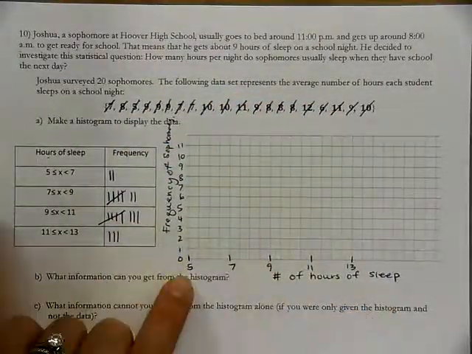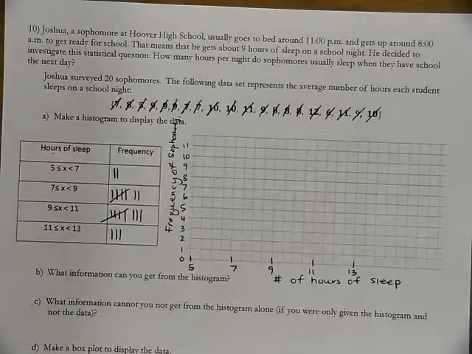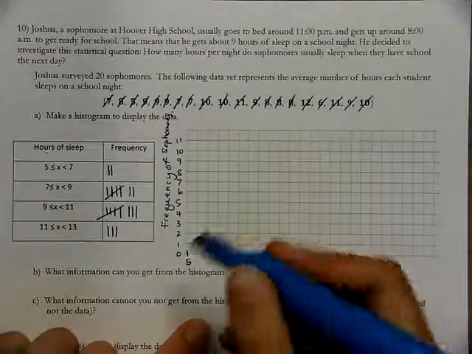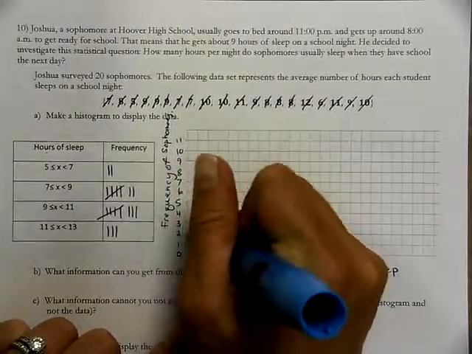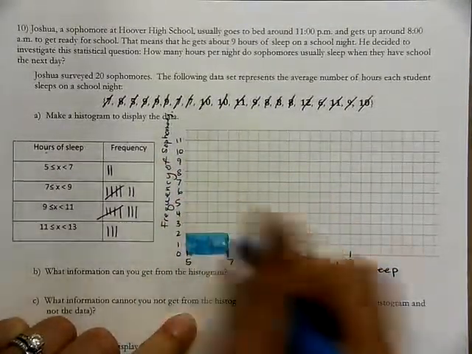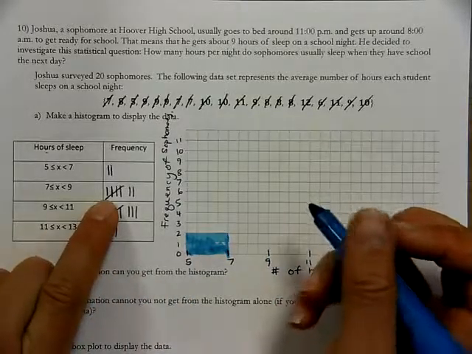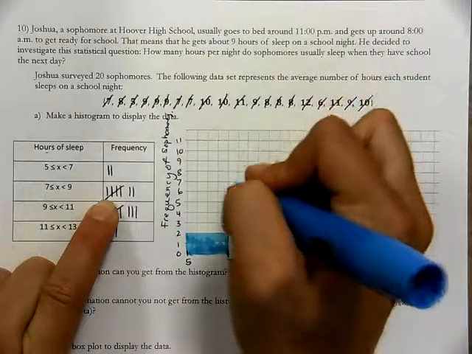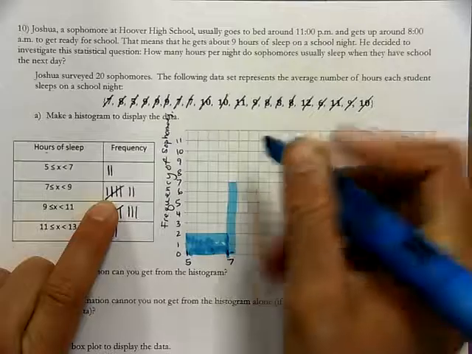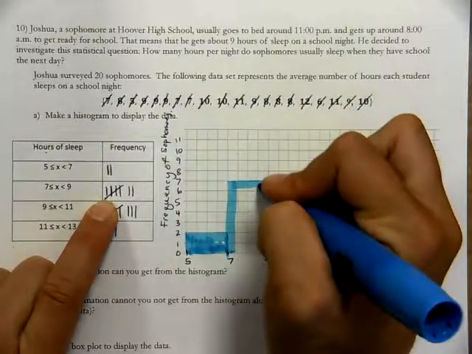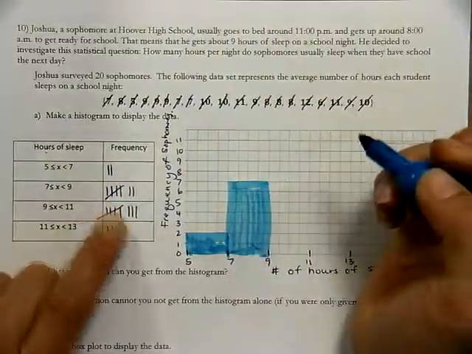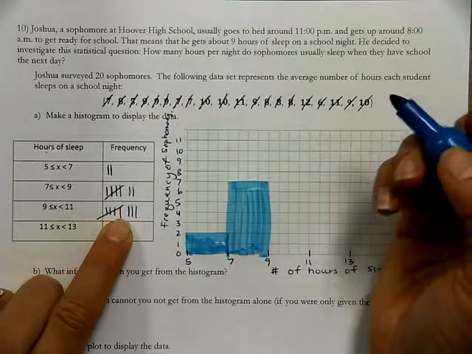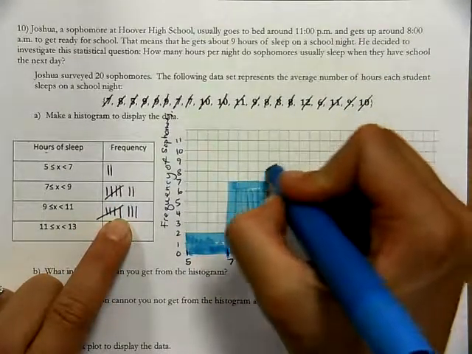So from 5 to 7 is 2. So I'm just going to take my highlighter because it's easier to do this with a highlighter in my opinion. So highlight in 2. From 7 to 9 was 7. From 9 to 11 was 8, so I'm up to 8.